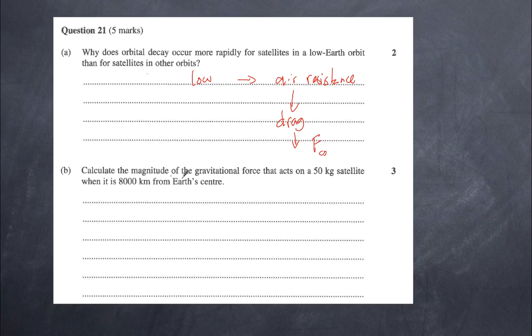Part B says calculate the magnitude of the gravitational force that acts on a 50 kilogram satellite when it's 8,000 kilometers, and I hope you realize that this is in kilometers. You have to convert it to meters.